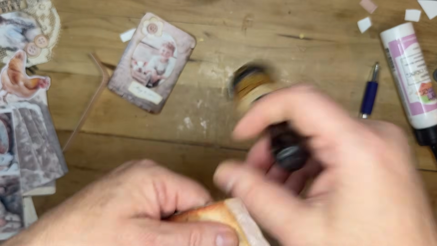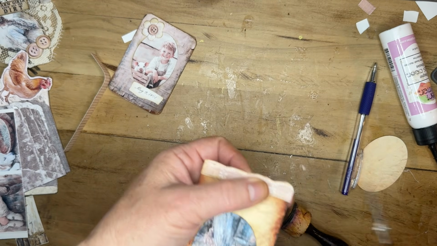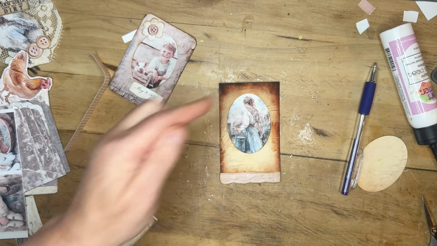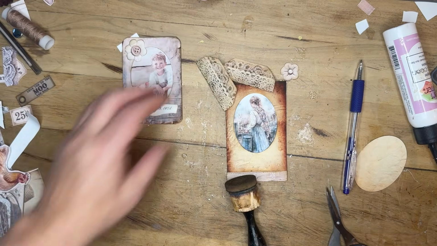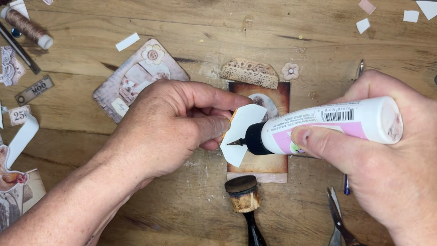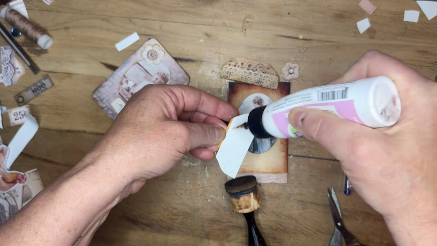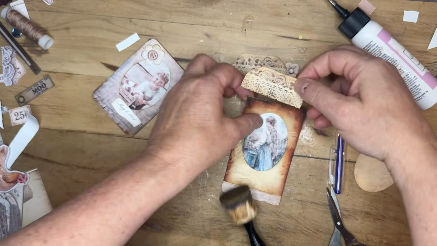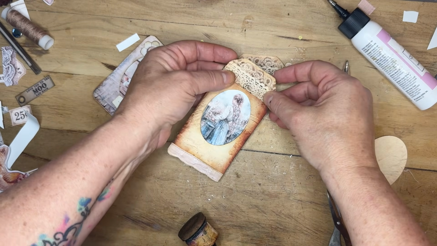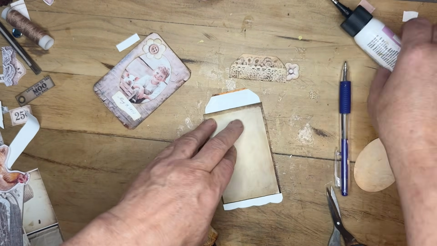So I just decided to use the tab that we made before. Remember, we made 2 tabs for that other one. I'll use a tab on this one too. It's probably a little bit big, but I like it enough that I may add a grommet at the end.